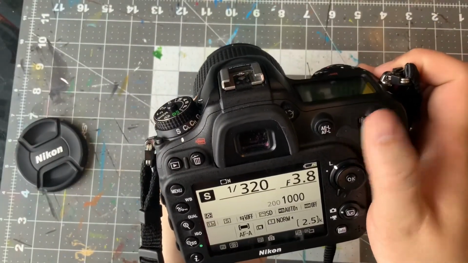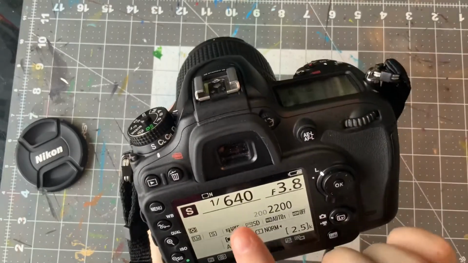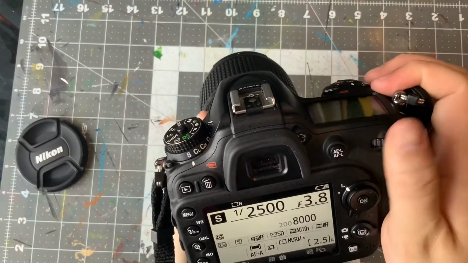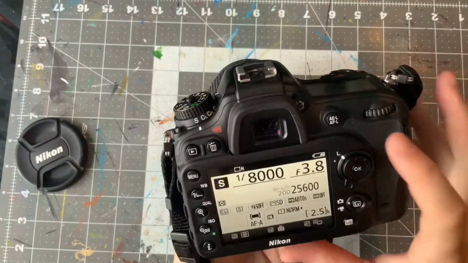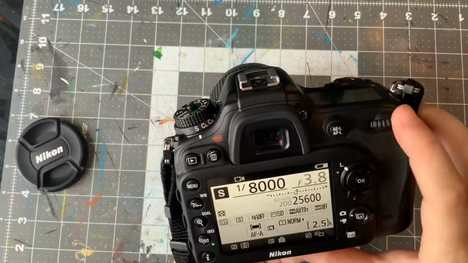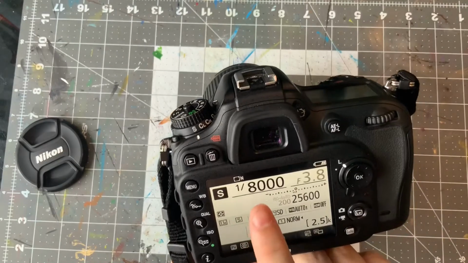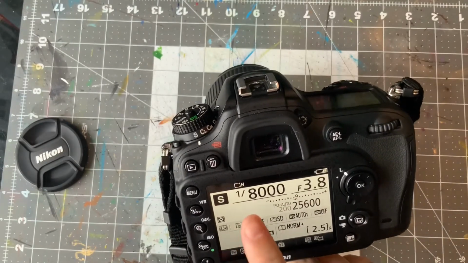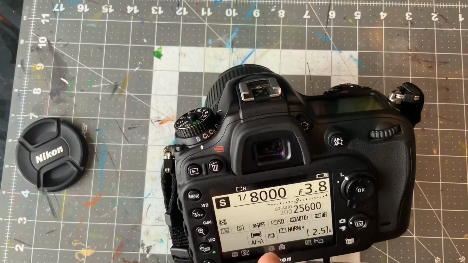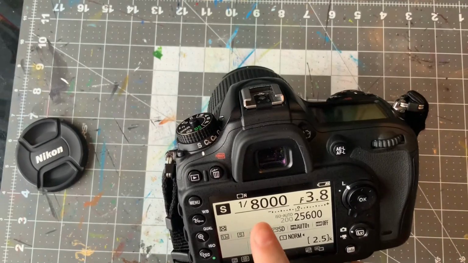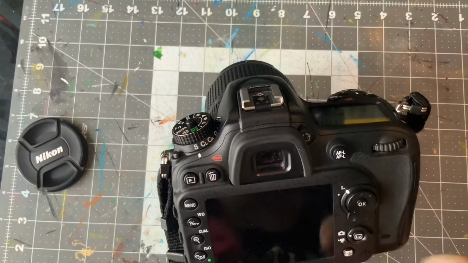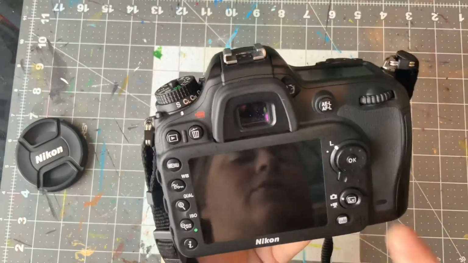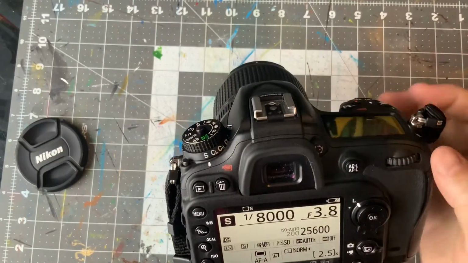So as I scroll through this, you notice that this fraction is changing. So this fraction is the speed. It's a fraction of a second. So if I scrolled it all the way to get the smallest fraction I could, 1/8,000, that means that the shutter is moving at 1/8,000th of a second. Holy cow, that's a lot. If it ever turns off, just hit Info again. That's really, really fast shutter speed.